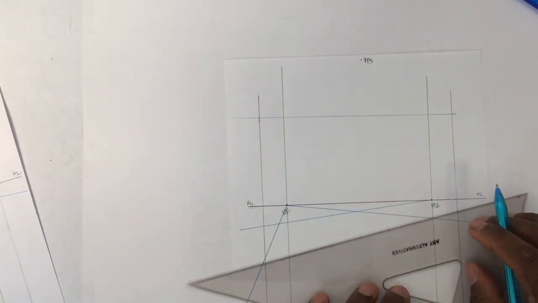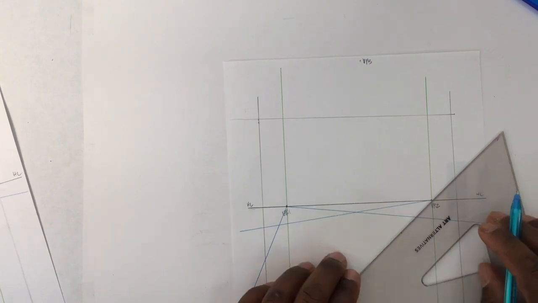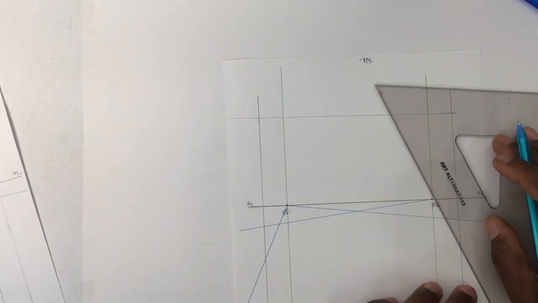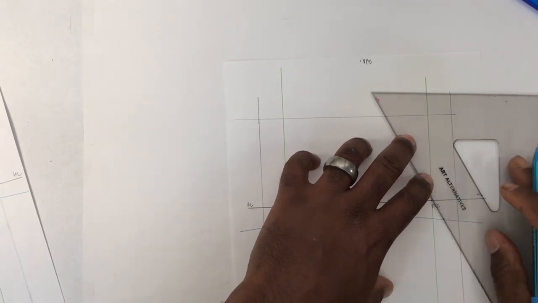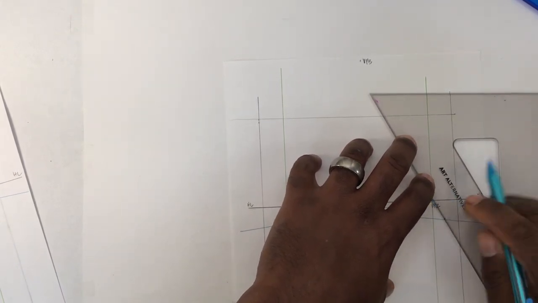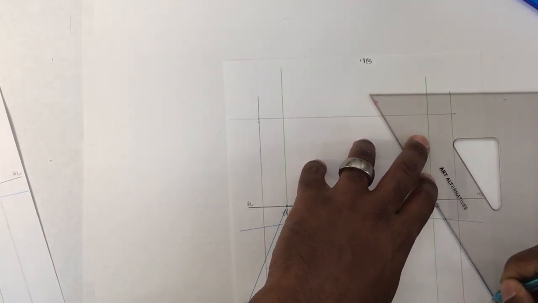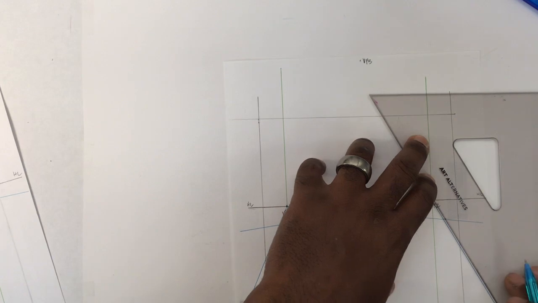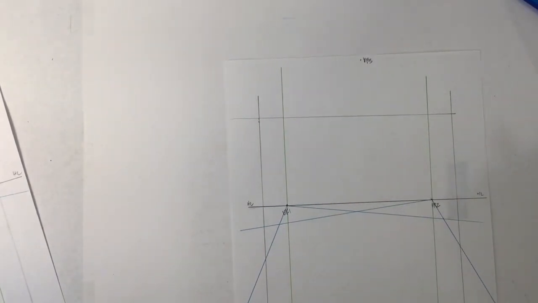Now, in the last drawing, we opened that up just about that much for that side. But with VP2, we're going to open this one way up. Or way out, depending on how you want to look at it. Just take it off the page. Okay, so we've got that.